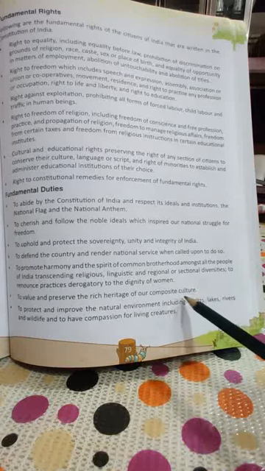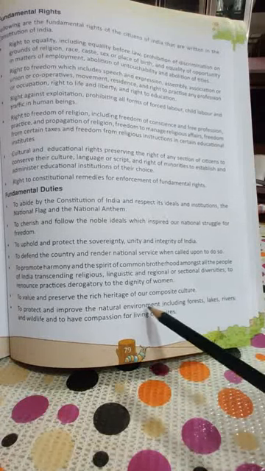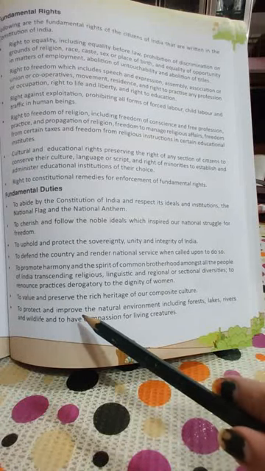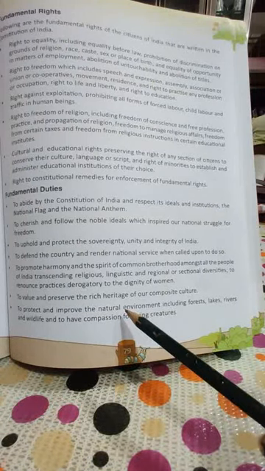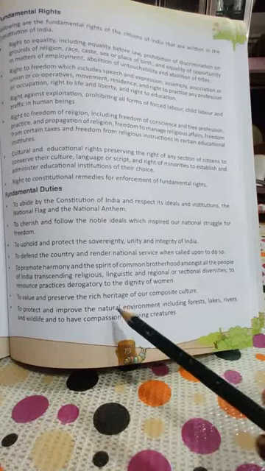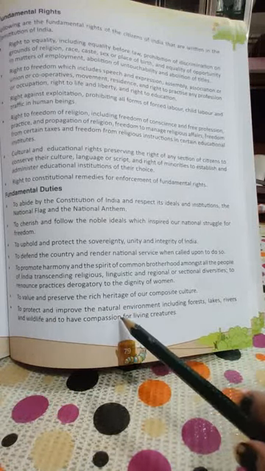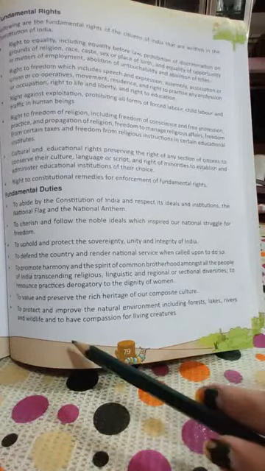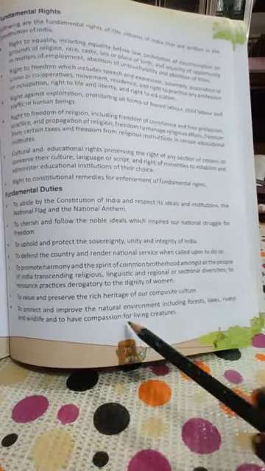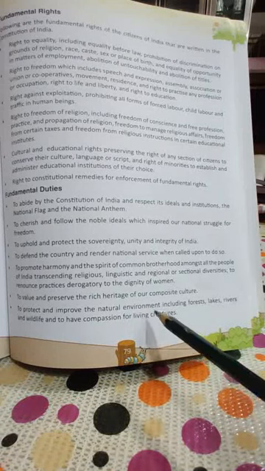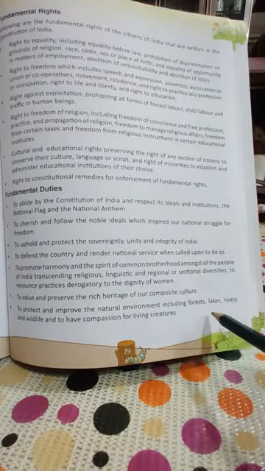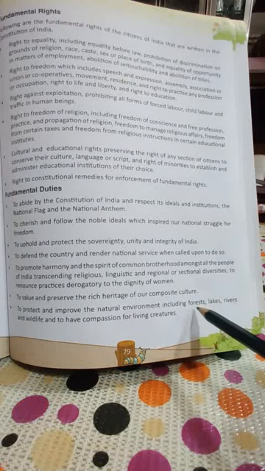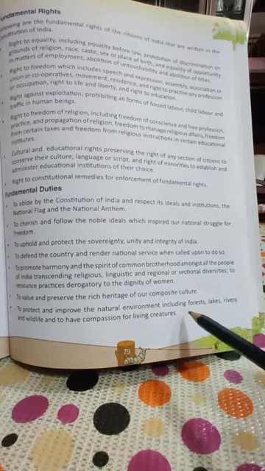We have many cultures in India, so we need to preserve them, we need to value them, and we are the ones who can protect and take forward all the cultures in India. To protect and improve the national environment, including forests, lakes, rivers, and wildlife, and to have compassion for living creatures. We should have feelings for all these creatures, as they increase the beauty of our country. So this is our national duty to protect and improve our national environment.